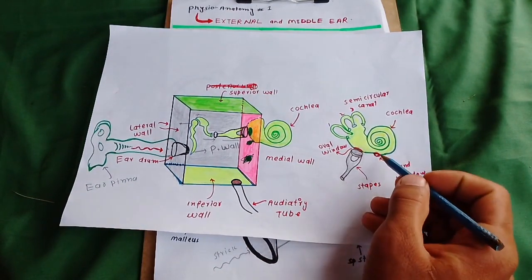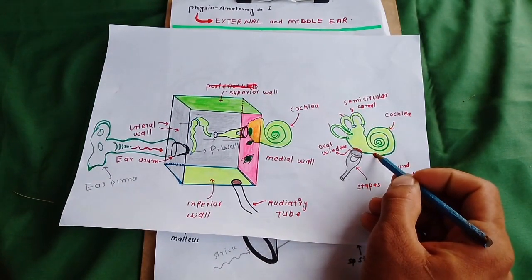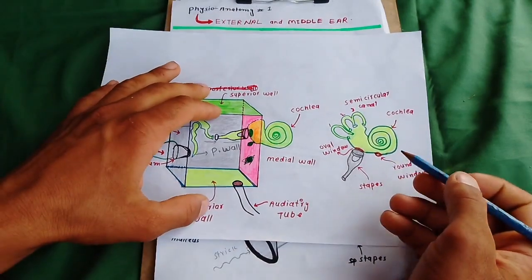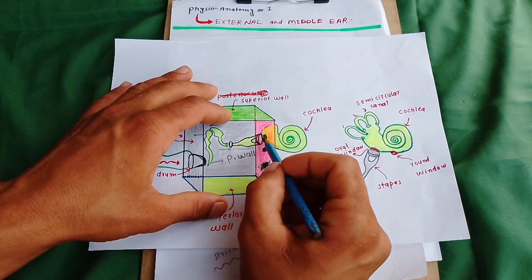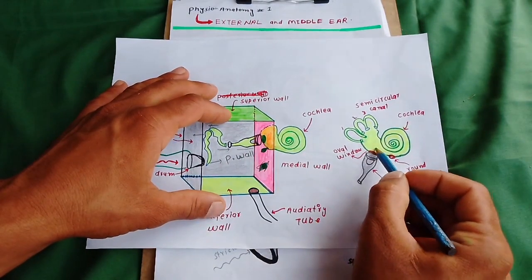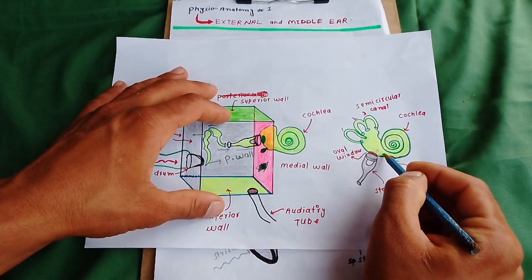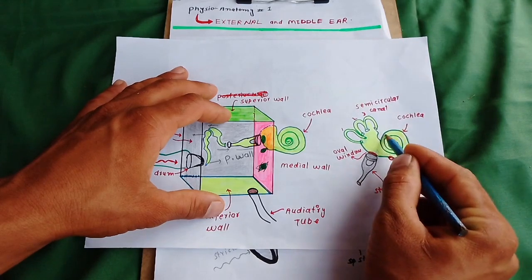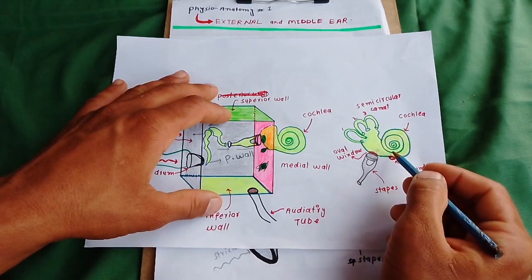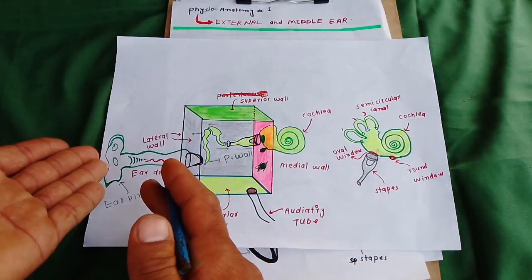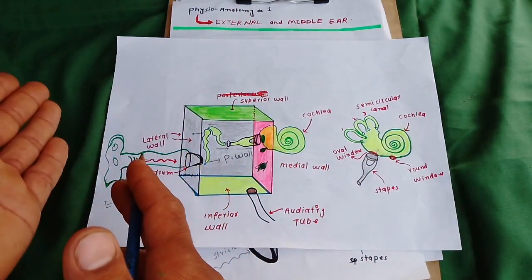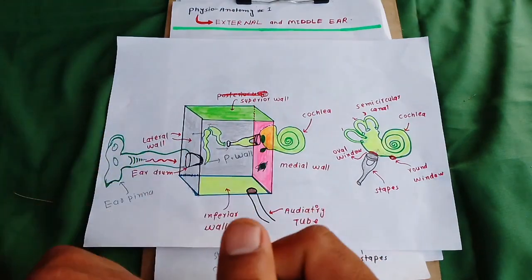The round window has its own function that I will discuss in the next class. So this part will hit this area, and there the signal is produced. I will discuss later. Detection of sound occurs here. So this is the phenomenon of sound flow in the outer ear and the middle ear.